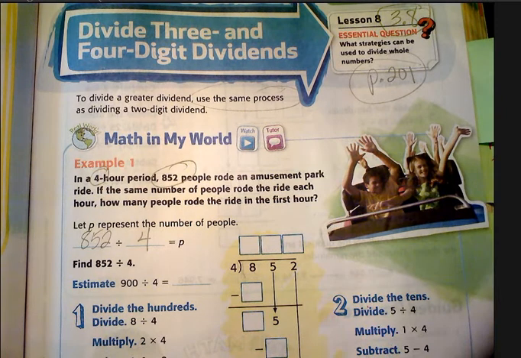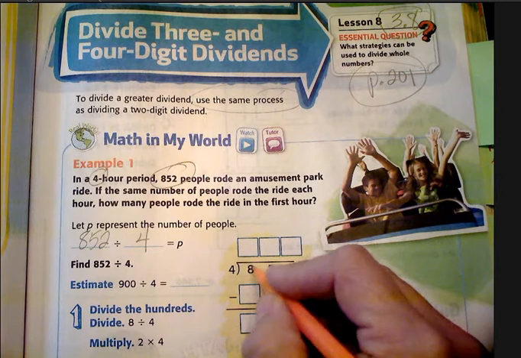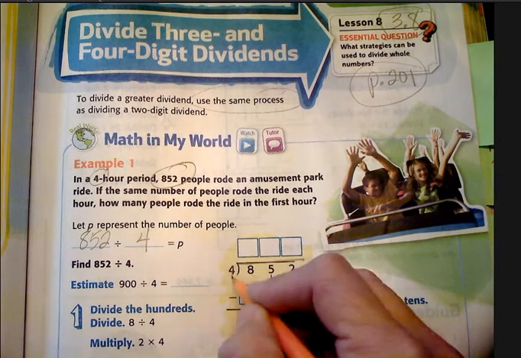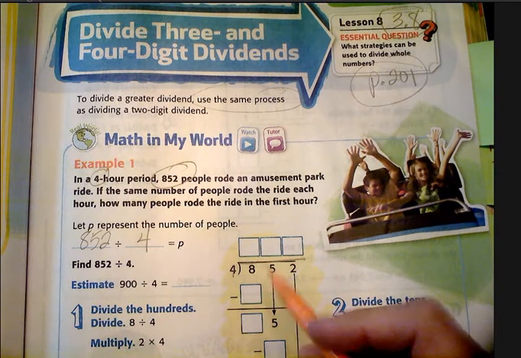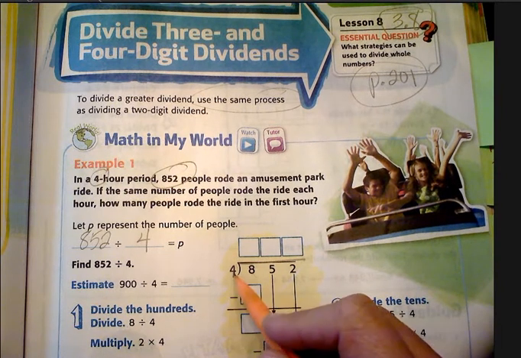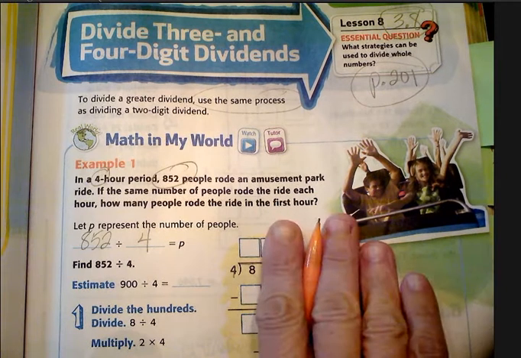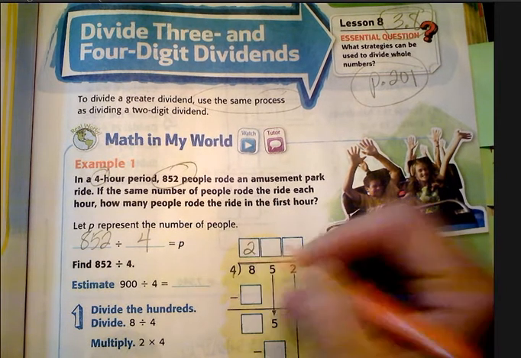And we're going to go ahead and follow along on this sheet since they've got this one on here. So 852, and then I say divided by 4. And our first step is to divide. So how many times does 4 go into 8? We start with that first digit, always the closest if it works. How many times does 4 go into 8? Well, 2 times. Now my step is to multiply.